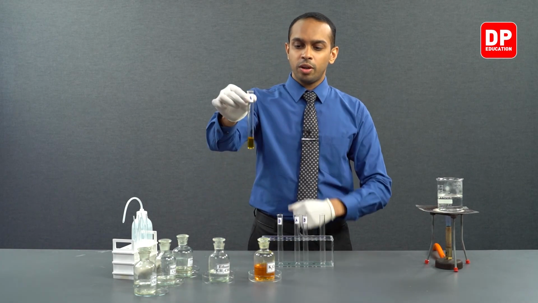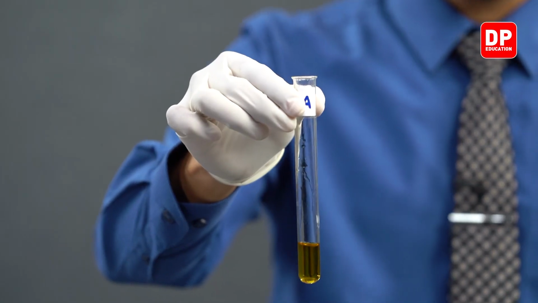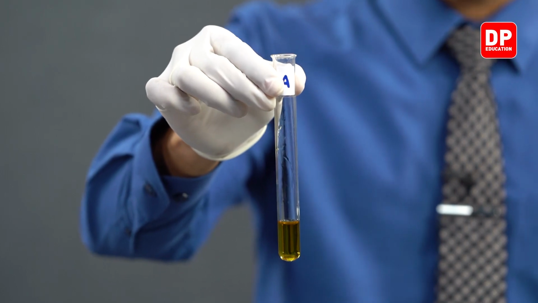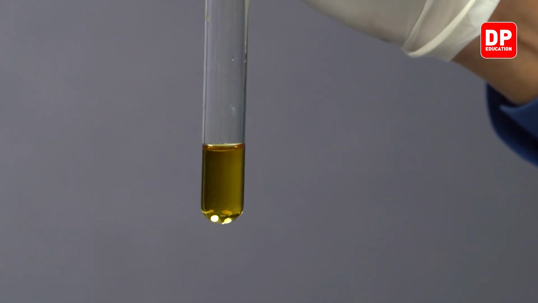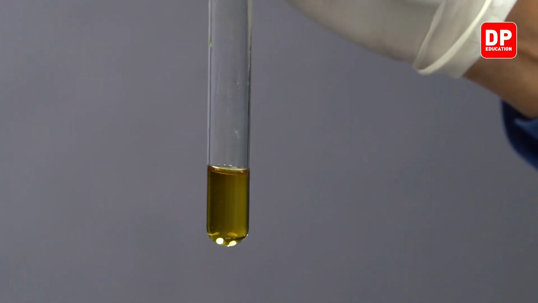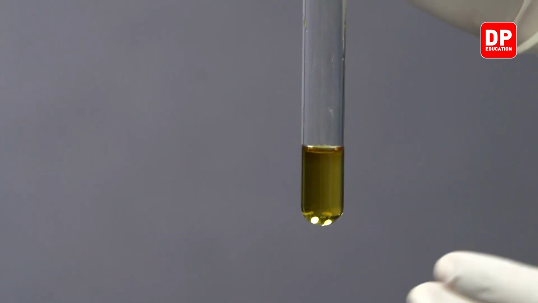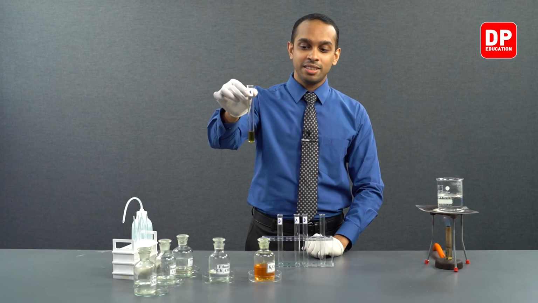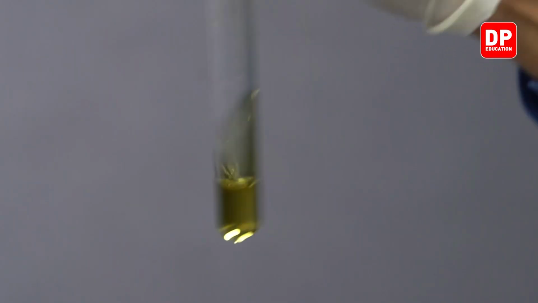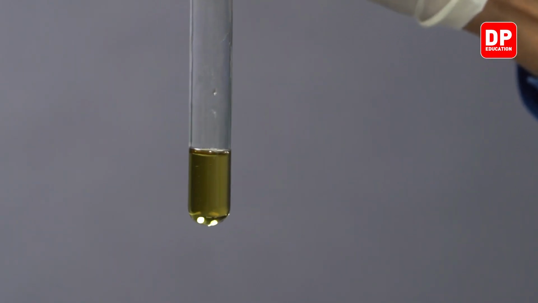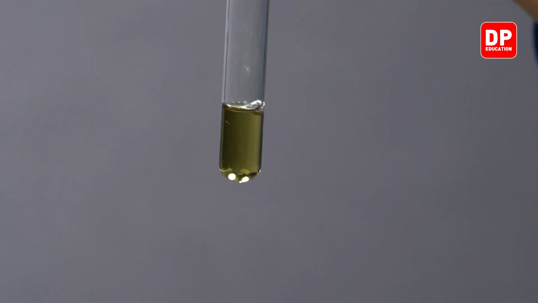Upon addition of acidified potassium dichromate, you can see the color of the solution gradually starts to change. Earlier on, acidified potassium dichromate had an orange color. You can see while you wait, it turns into a green color. Now it is completely green. The solution is completely green now.